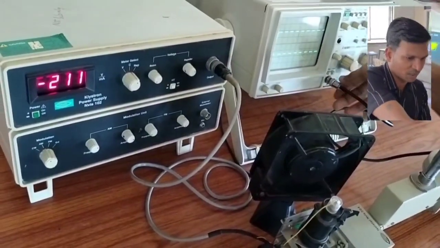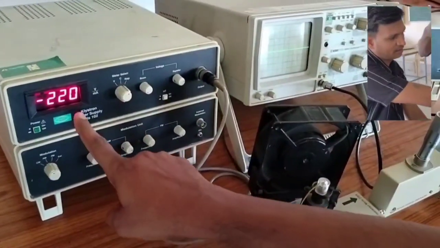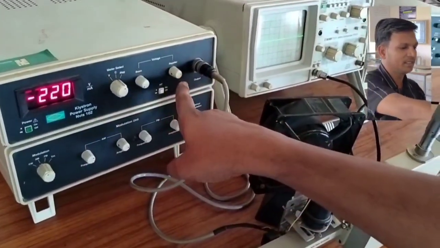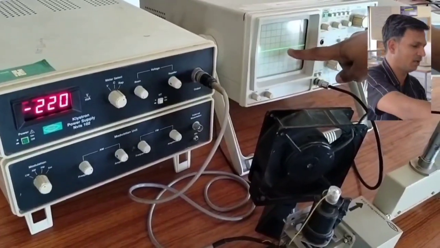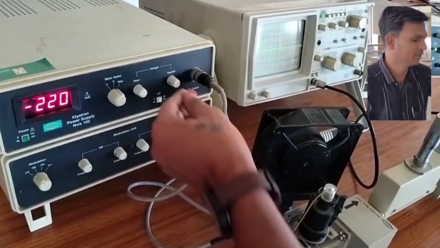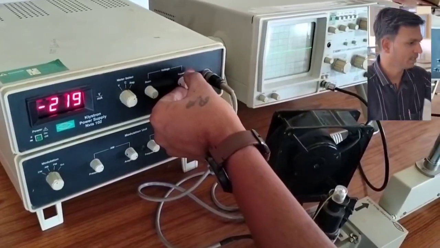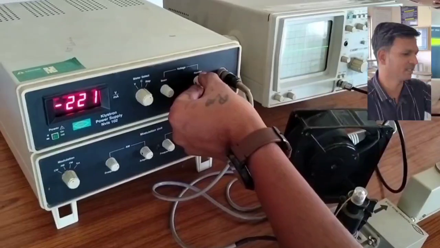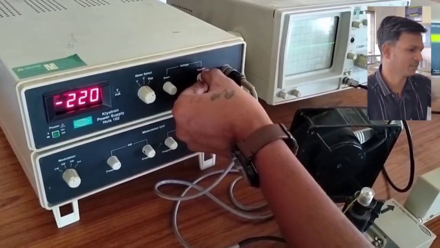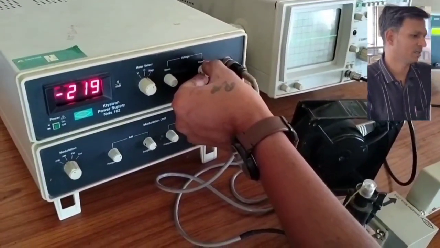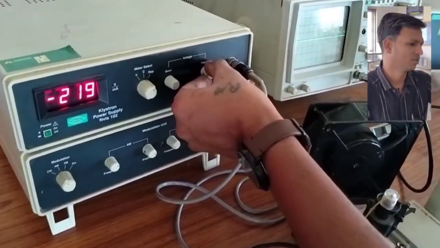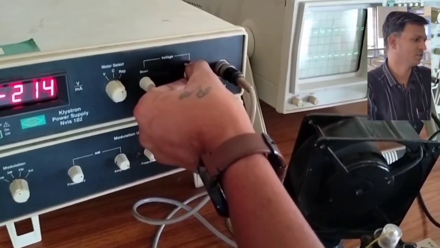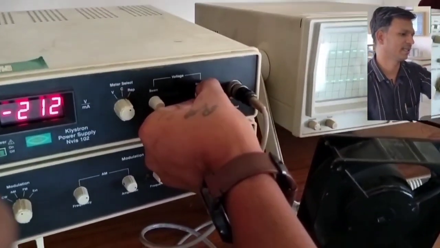Then we have to use the CRO probe. From the CRO display, what is the ripple voltage here? Minus 220 is there. While we are decrementing the ripple voltage, students, you have to observe the CRO. While decrementing, we need to identify the starting point, maximum point and the ending point. At the starting point, the signal is minus 220. See, the signal is starting. On the CRO we are getting the waveform, yes or no? Slowly the signal is getting to maximum. We need to identify the maximum point. At minus 212, you are getting the maximum point.